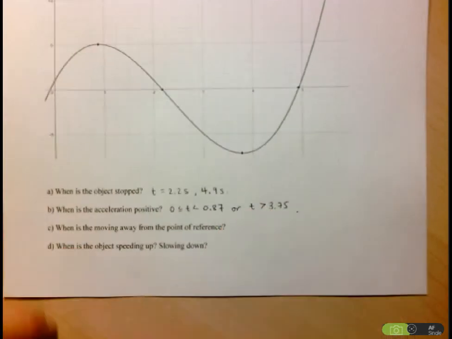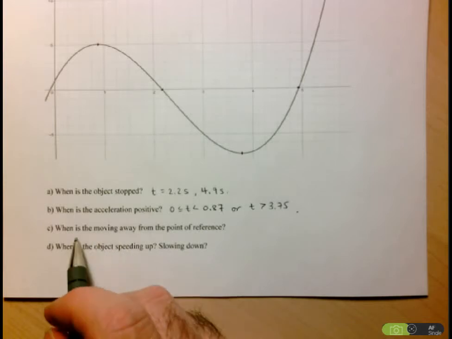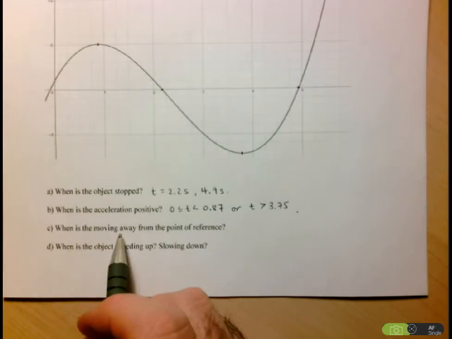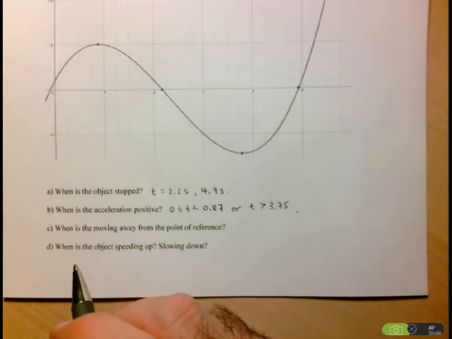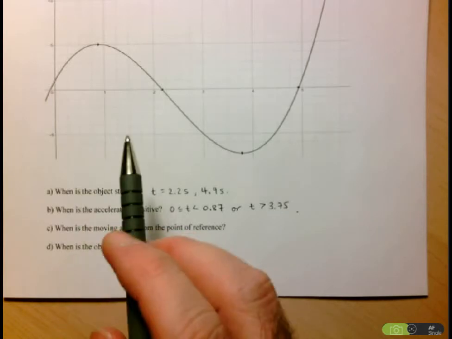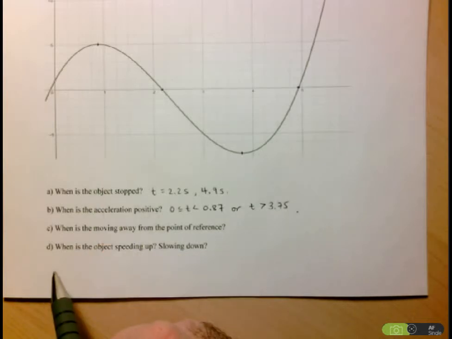Let's look at the next question. I'm assuming this is supposed to be: when is the object moving away from the point of reference? That seems to be the only possibility here. Remember, when we talk about moving away and moving toward the point of reference, we have to look at both the velocity function and the position function, and depending on whether the signs are the same or different, that'll tell us whether it's moving away or toward the origin.